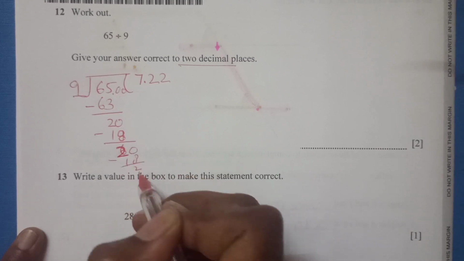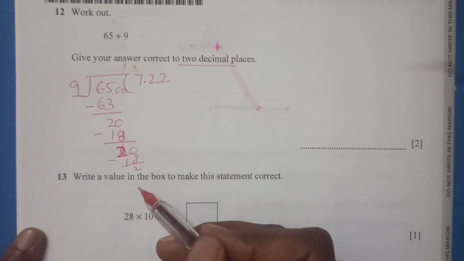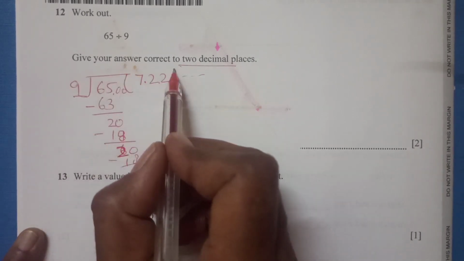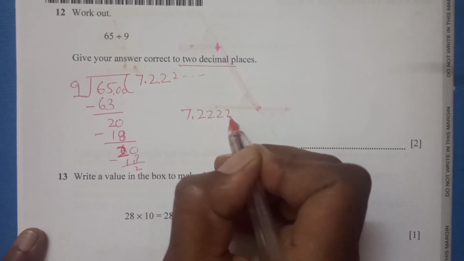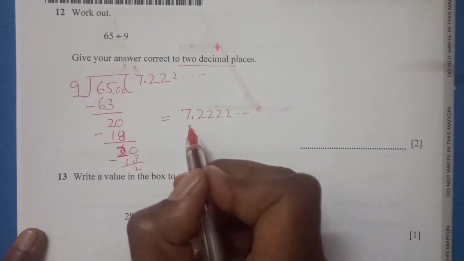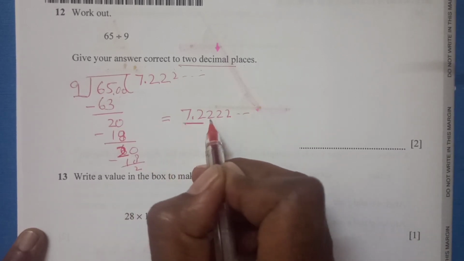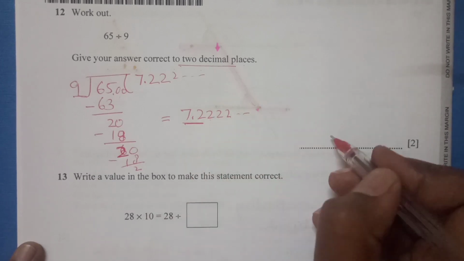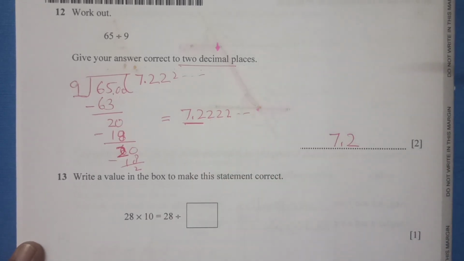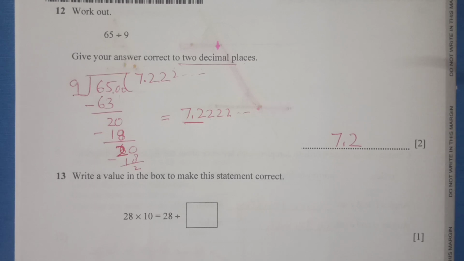We have 2 again. Again we can put 0. So you see again 9 times 2, 18. Because we are getting 2 every time, this process will continue. It said give your answer correct to 2 decimal places. So 7.222 is our answer, but we have to write down 2 decimal places. As this digit is less than 5, it will remain as it is. So 7.22 is the final answer.